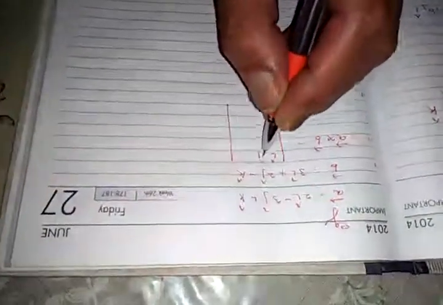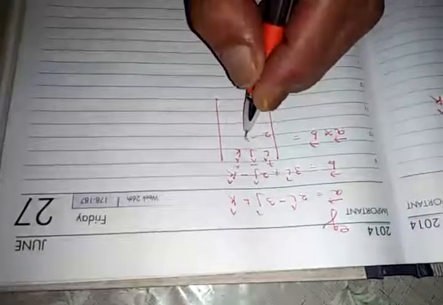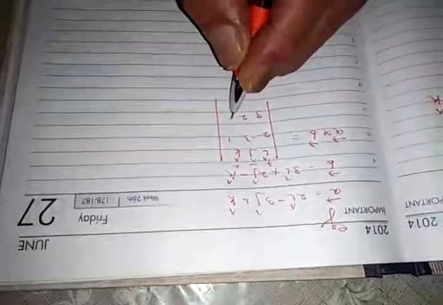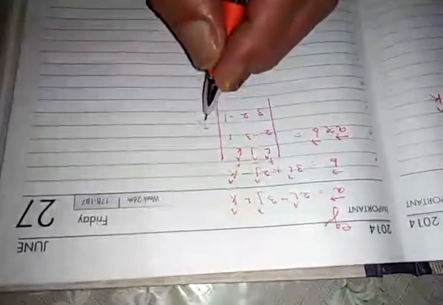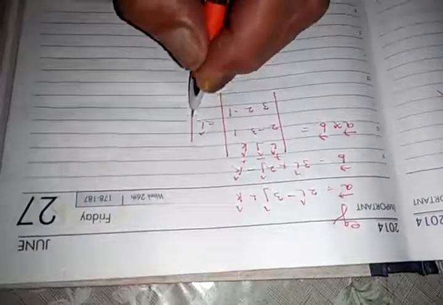There it is, the determinant: i, j, k, with signs plus, minus, plus, then the components of A: 2, -3, 1, and B: 3, 2, -1. For the component of i, drop the column and row, leaving -3, 1 and 2, -1.